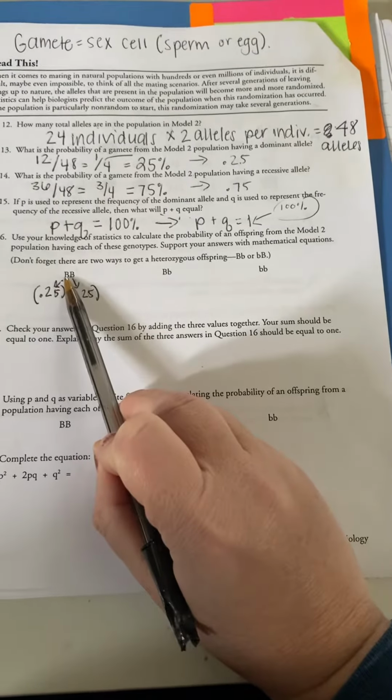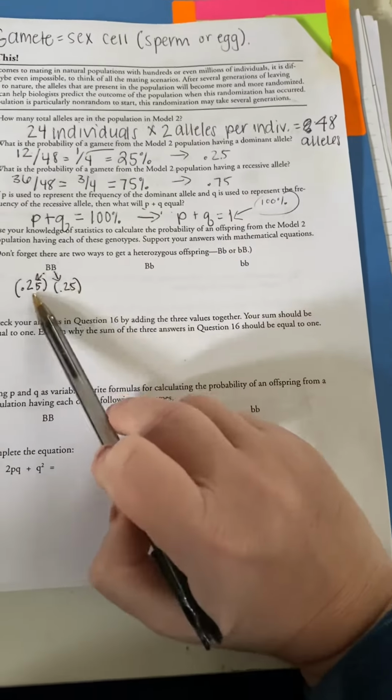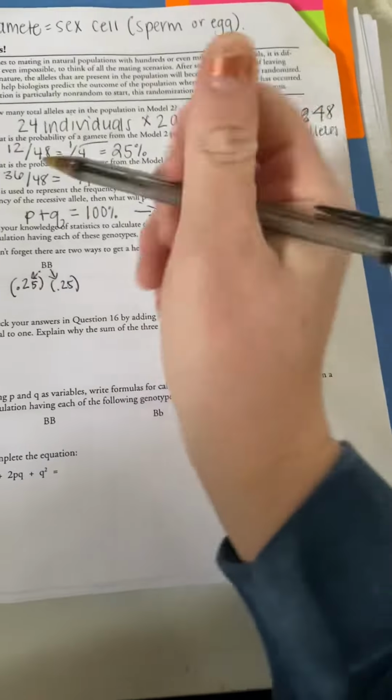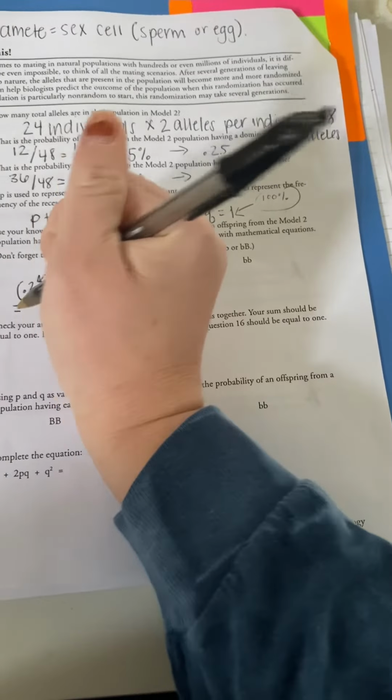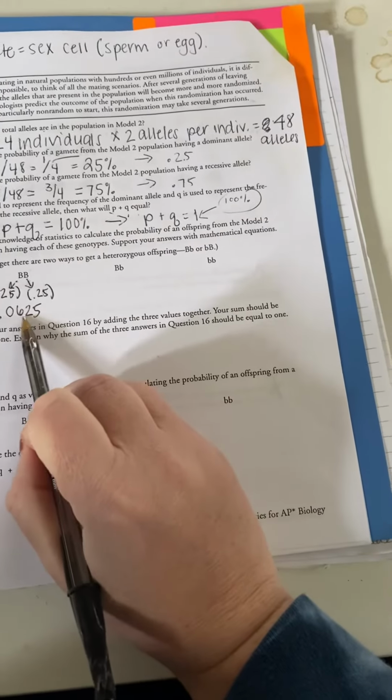What's the probability of getting a capital B and a capital B? Well, it's 0.25 times 0.25. And so when you do that math out, you end up with 0.0625. And so really that is 6.25%.